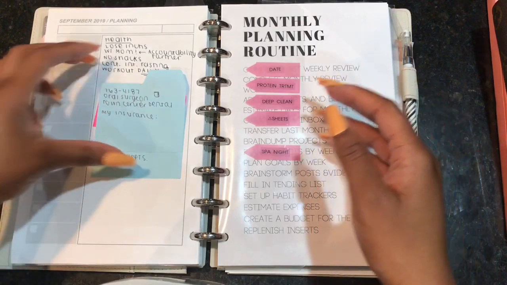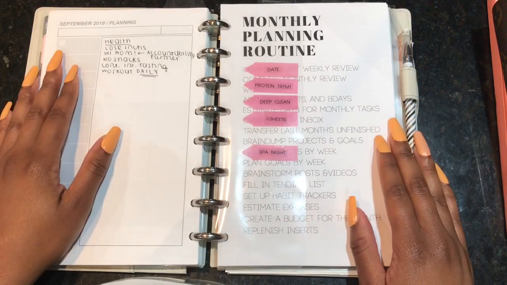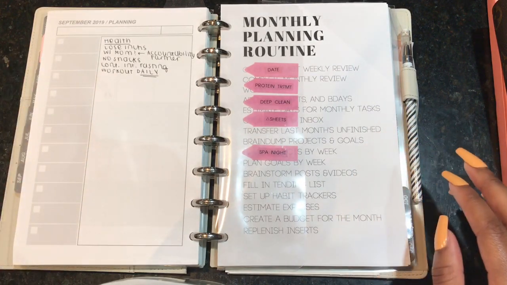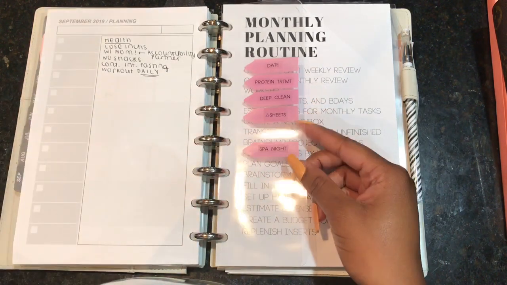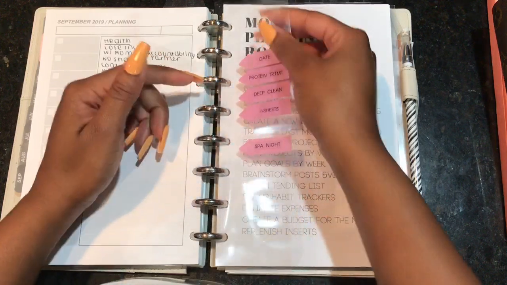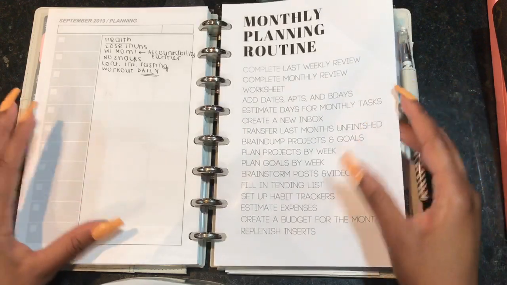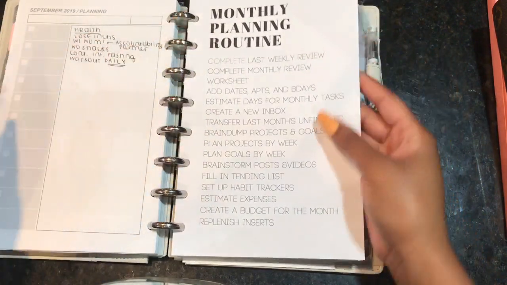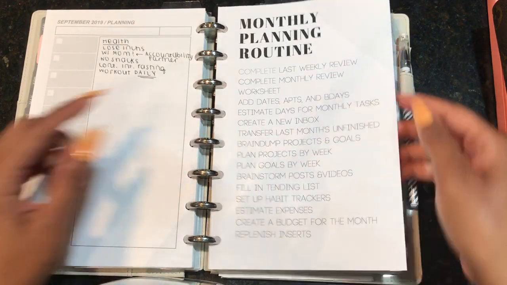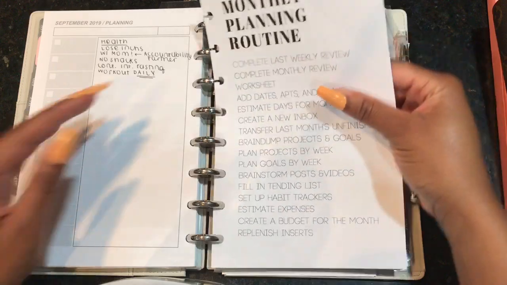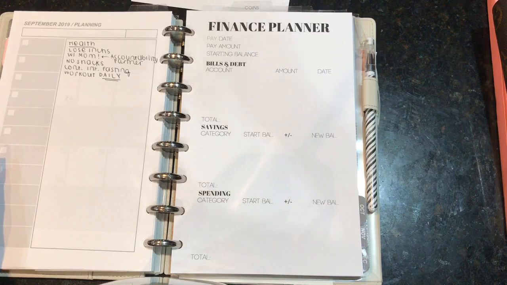And I have some information that I will probably need to reference, and I'm missing some of these. I have to go get those. These are my recurring task stickies, and I reprinted my monthly planning routine. I love these two fonts together. Every insert I make has these fonts, and this is what I'm going to be going off of to help me plan. And then a new addition I made is this finance planner.